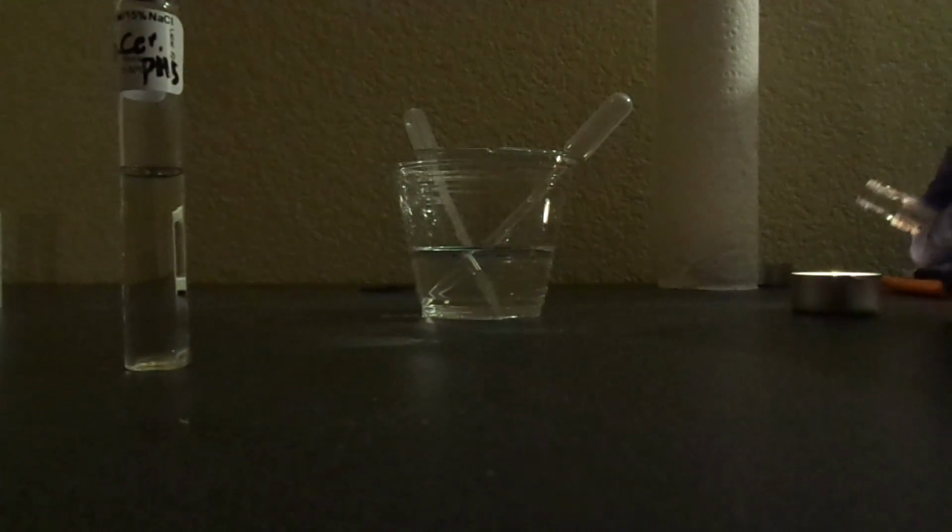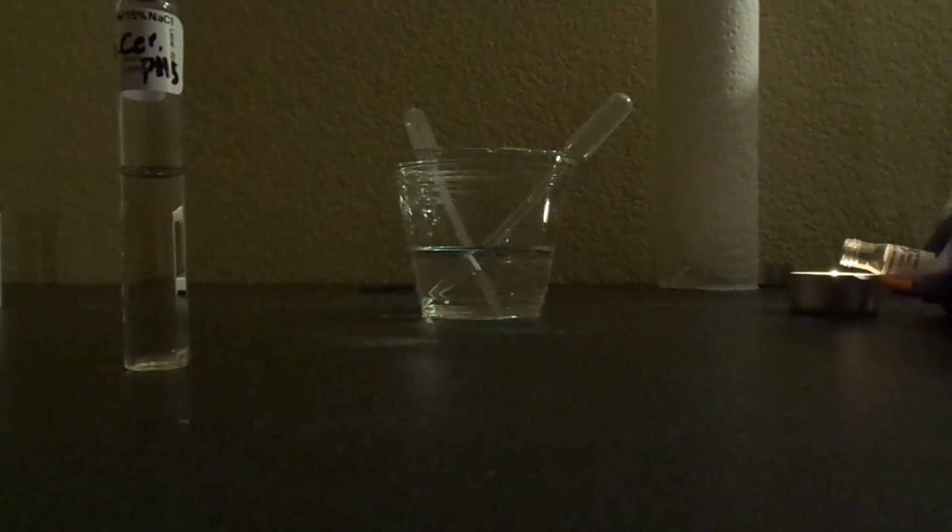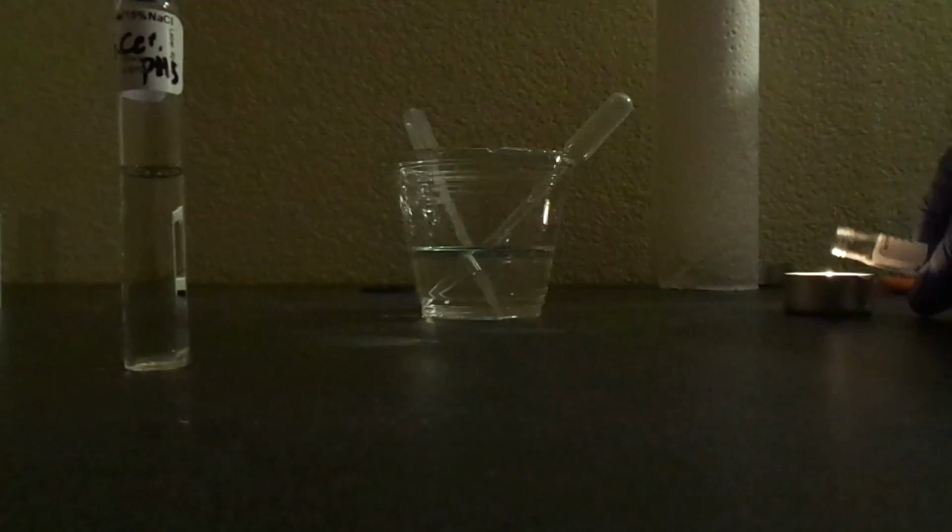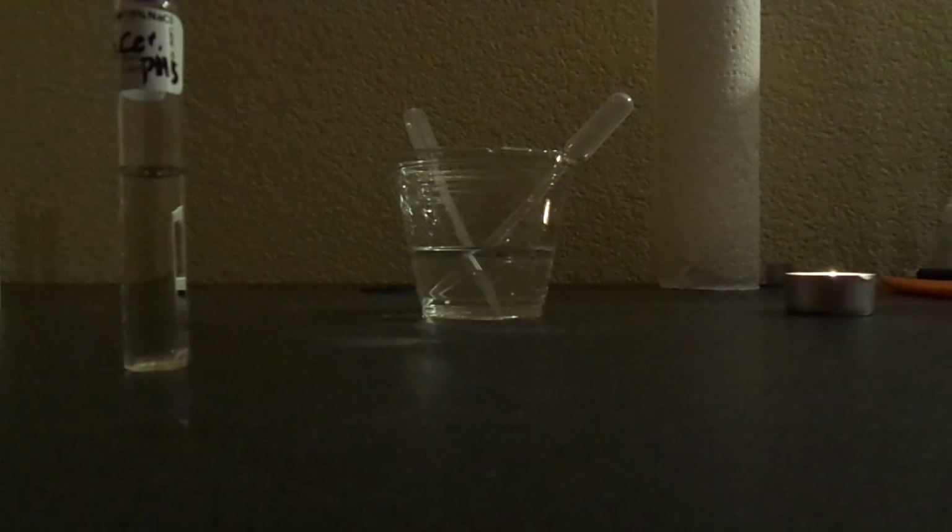And we're going to flame the lip. I'll return the caps. Okay, so that one's done. And do the same thing with the cerevisiae. pH of 5.